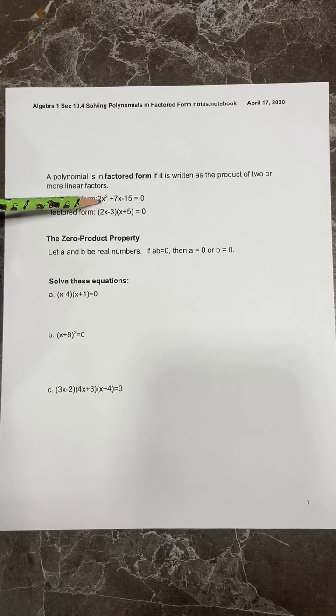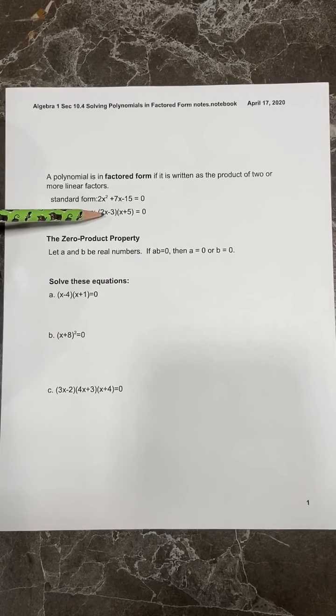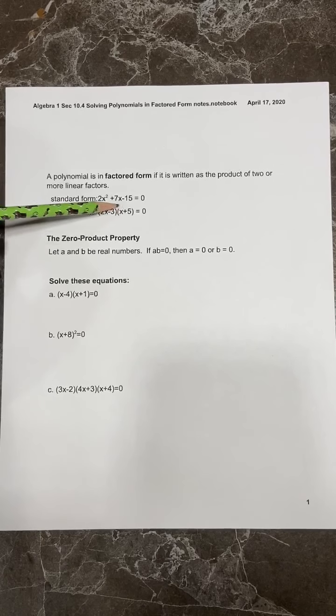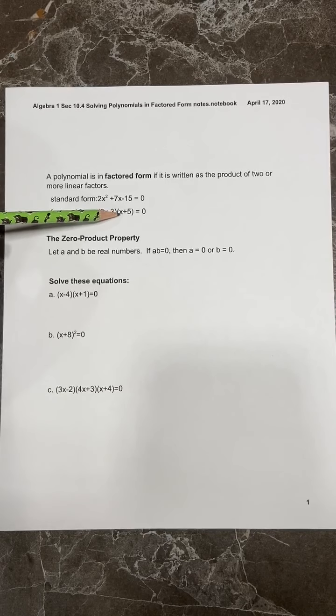And 2x squared plus 7x minus 15, we could get that by multiplying 2x minus 3 times x plus 5. Like we did in section 10.2, multiplying polynomials, if we FOILed those two, 2x times x would give us 2x squared. 2x times 5 would be 10x.